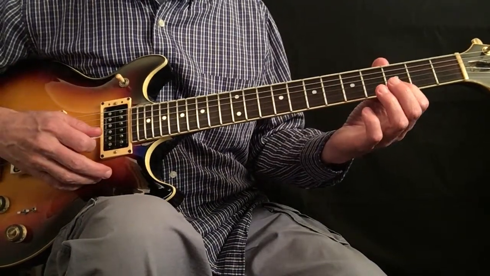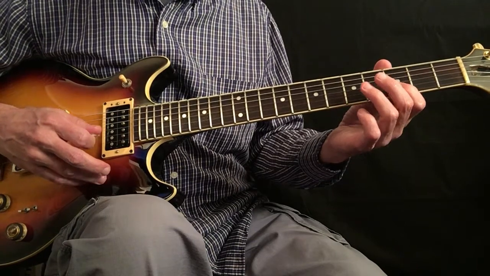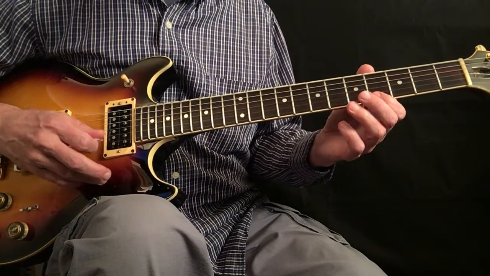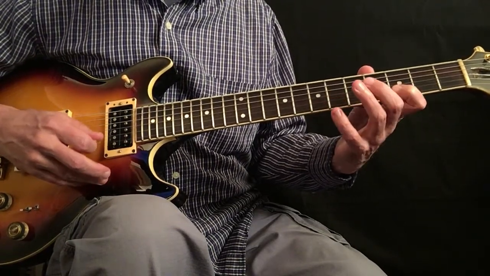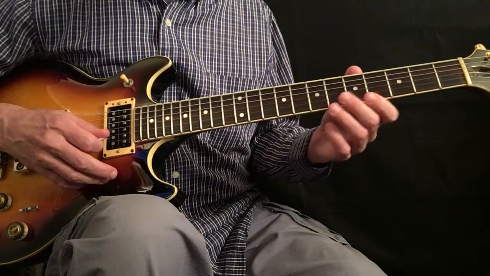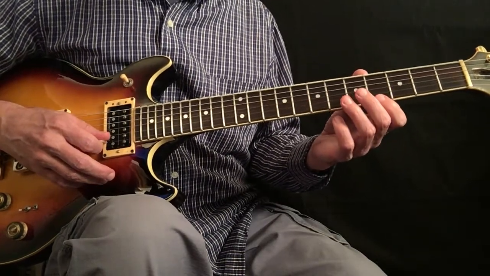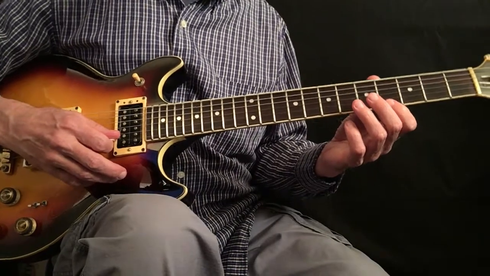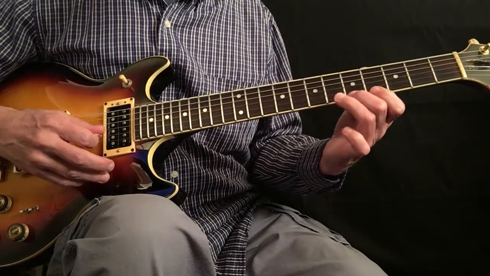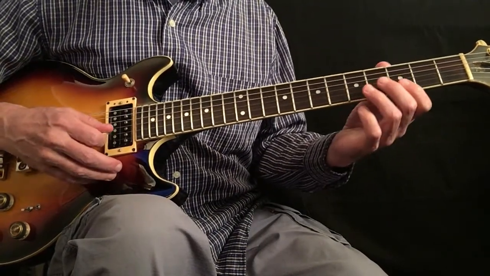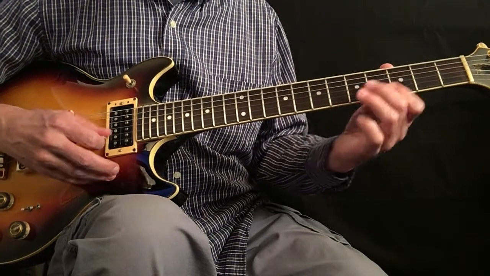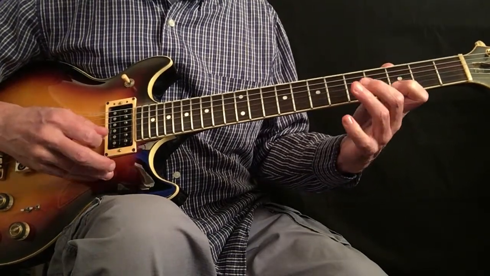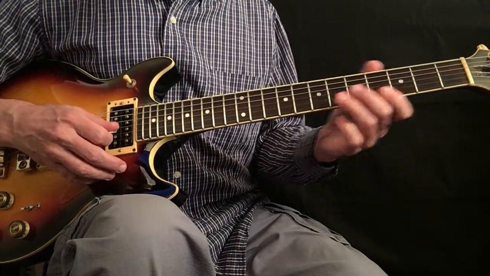So I'll spell out those names: D, E, G sharp, A, B. And then I've also talked a lot about these chromatic fill-in notes or chromatic passing tones, connecting the chord tones. So that'll be the first one.